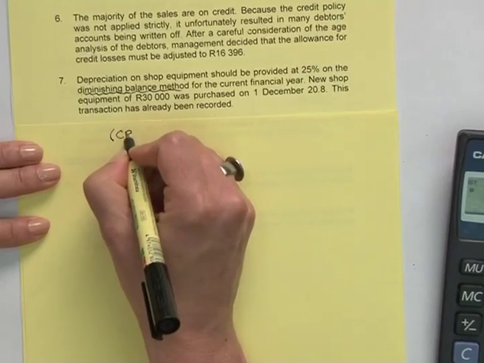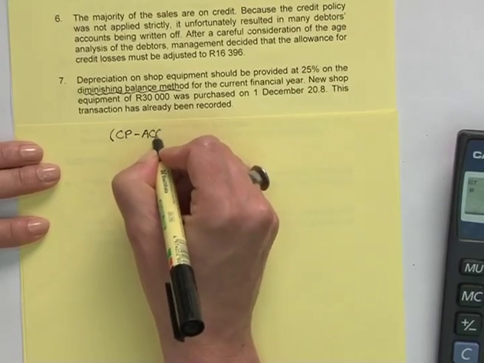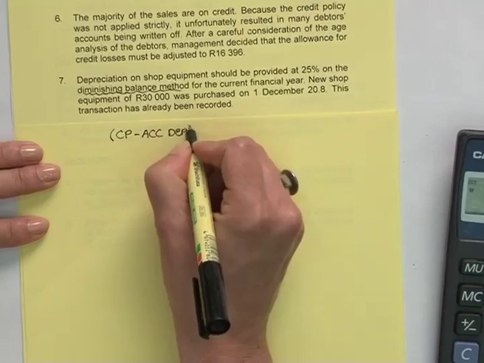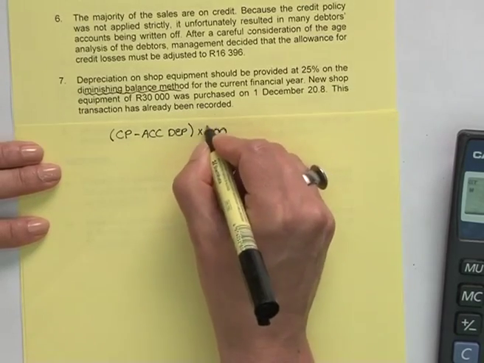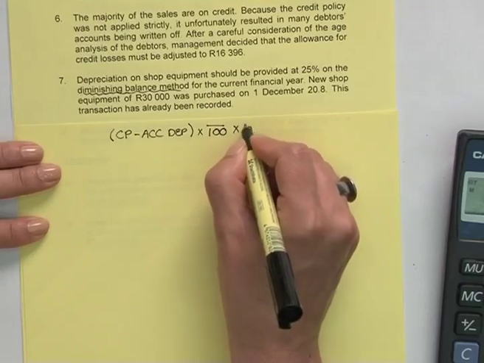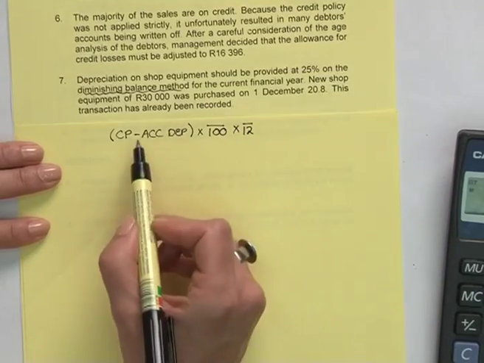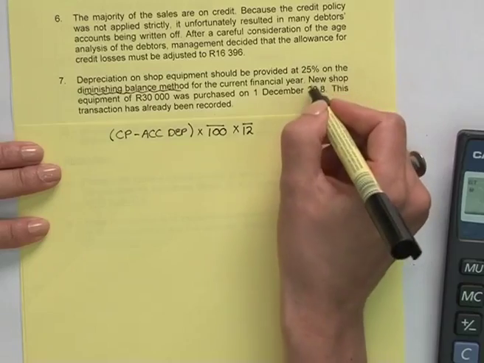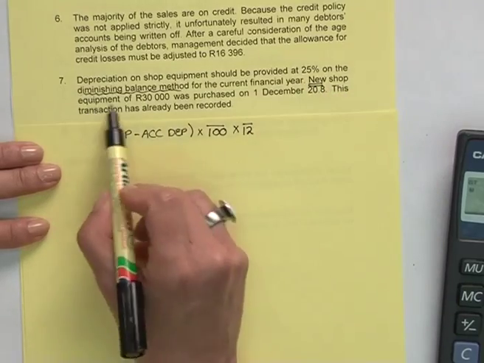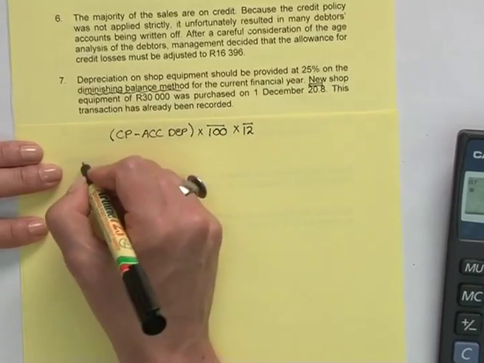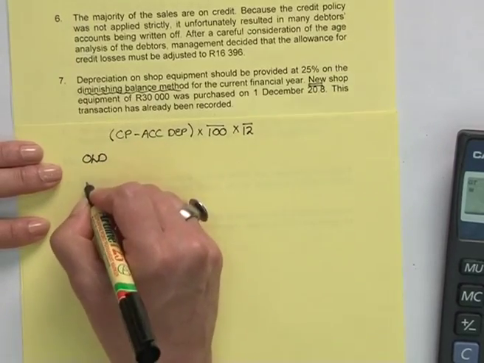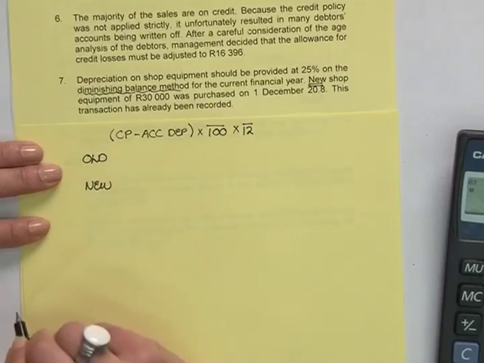So that means we're going to have to deduct the accumulated depreciation from the cost price before we can multiply with this percentage and an amount of months. So we're going to use this not only for the old equipment, but also for the new shop equipment. So we're going to have to split this calculation into old and new.